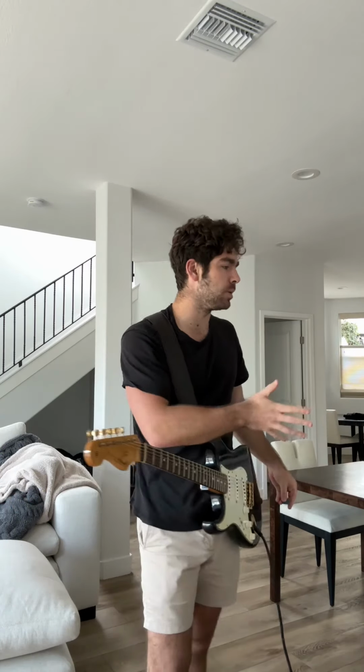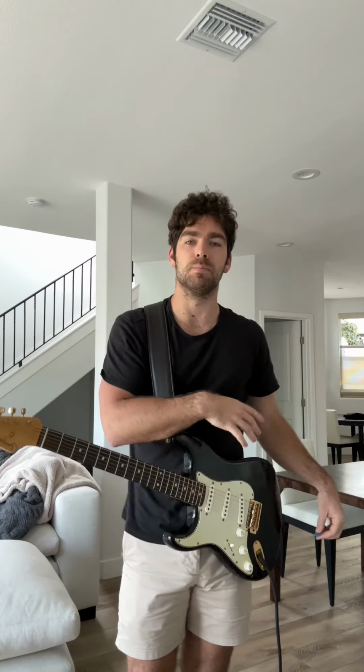But I thought I would just play along to the backing track for a little bit, and then after, mistakes and all, I'll go through what was going through my head, what target notes I was going for, what different motifs and licks, and things like that, and then we can go from there.